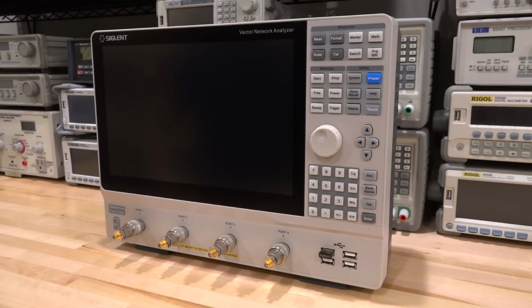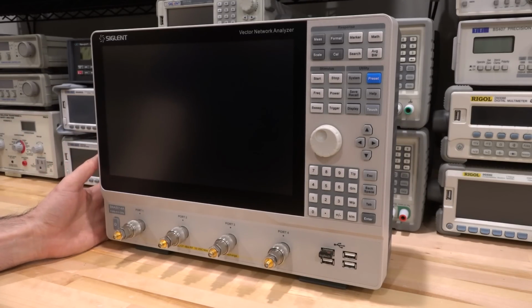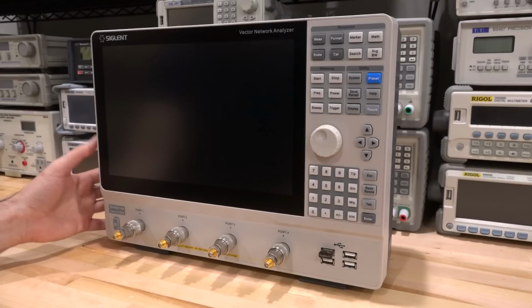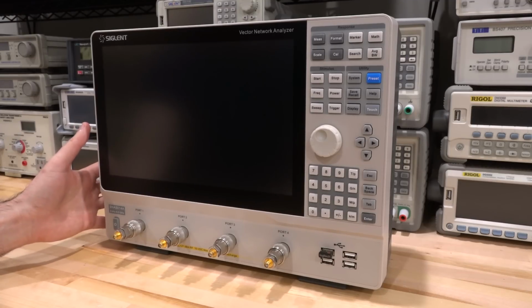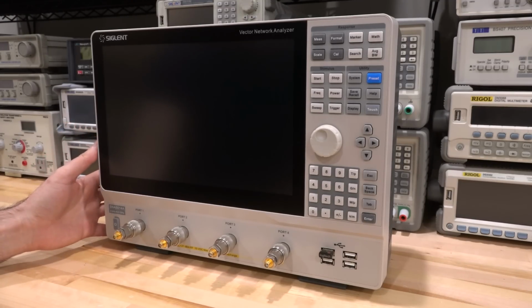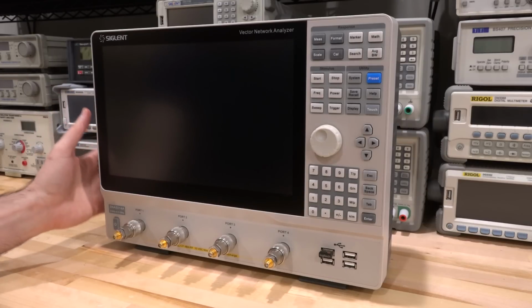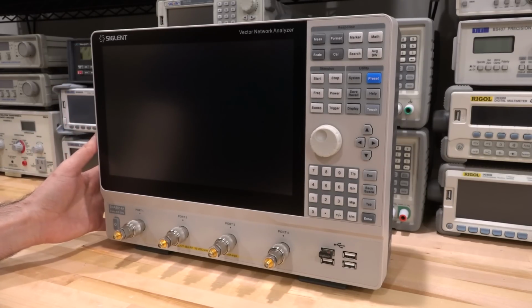In this episode, we're going to continue our review of the Siglent SNA5014A, which is a 4-port 8.5 GHz network analyzer. These units now go up to 26.5 GHz, which is fantastic. Siglent continues to expand their RF equipment portfolio. In fact, I've been so happy with this that I bought one for work that we use around the lab.